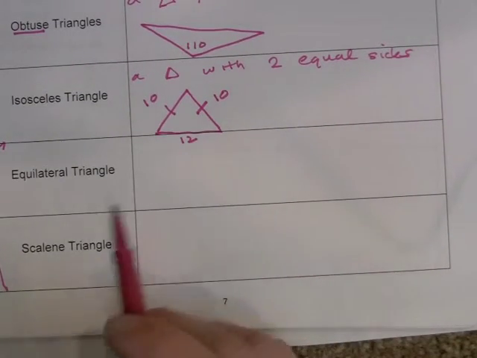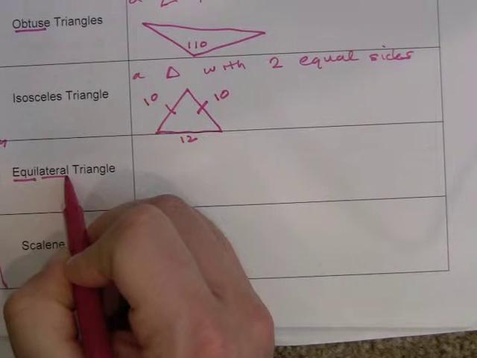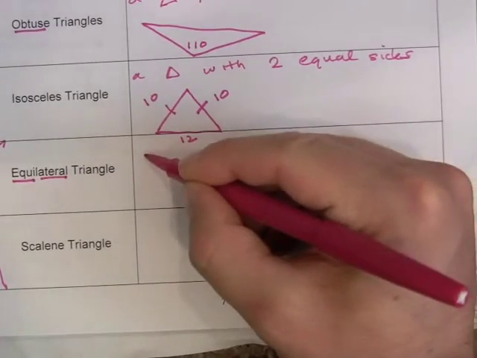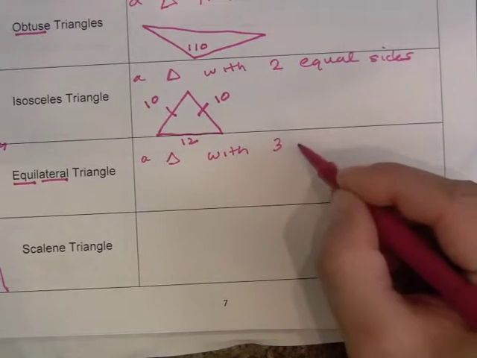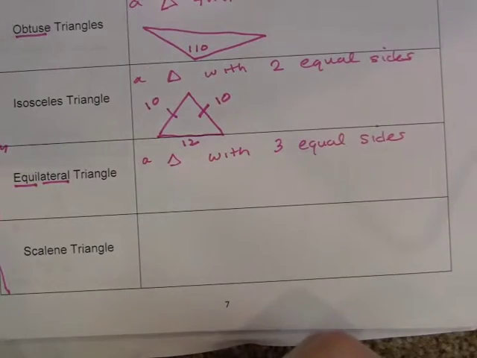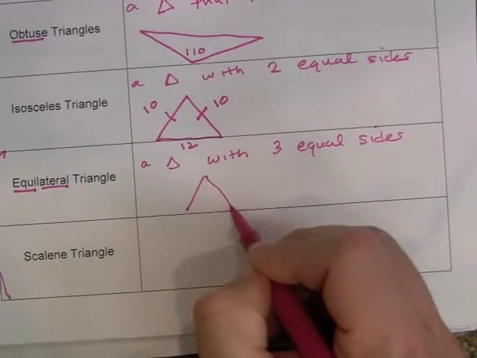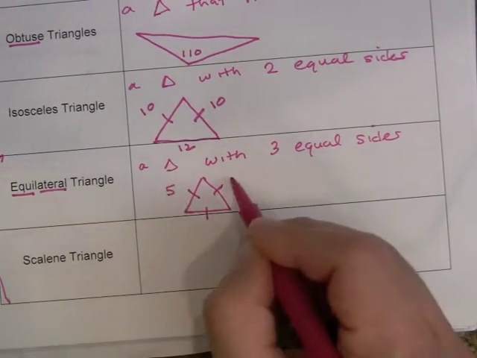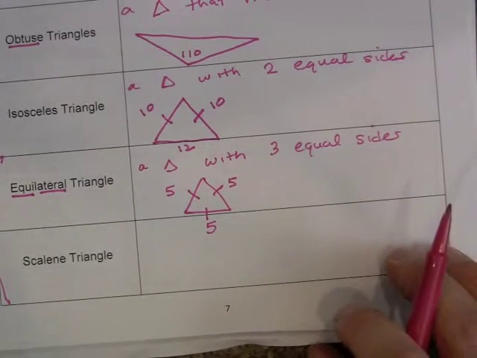Equilateral triangle. Equilateral, you see the word equal, and lateral is a Latin word for side. So this is equal side triangle. So this is a triangle with 3 equal sides. A triangle with 3 equal sides. So equilateral will have 3 equal sides. So let's say this is 5, this will be 5, and this will be 5. That's an equilateral triangle. All 3 sides are the same.